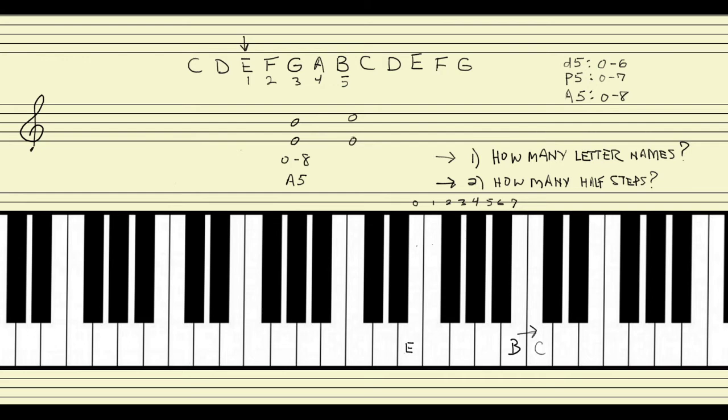E to C. So let's count this out. Do I have 8 half steps? E0, F1, F sharp 2, G3, G sharp 4, A5, A sharp 6, B7, C8. So yes, I have 8 half steps.